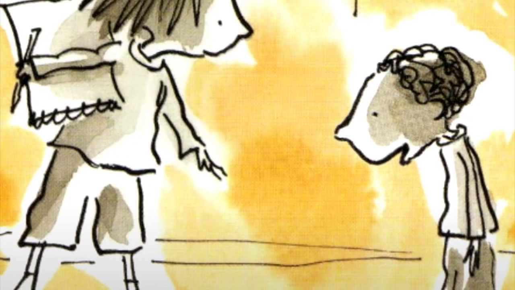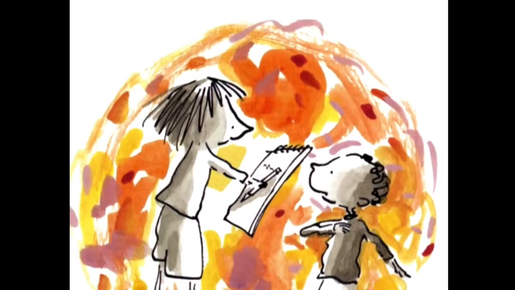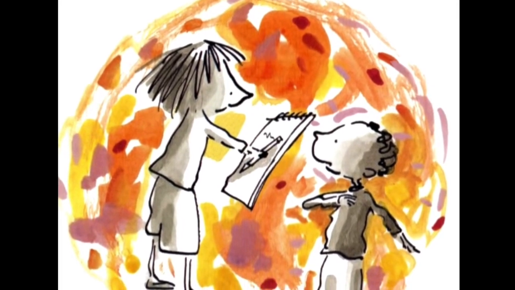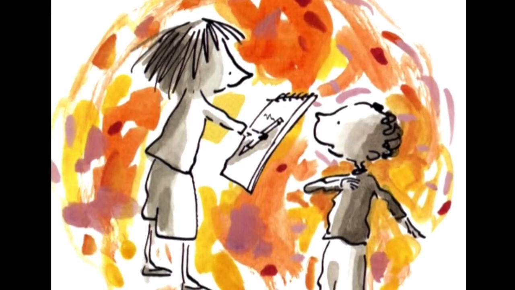Remember the little boy who said he couldn't draw? Remember when Vashti said to sign his squiggle? What was her message to the little boy?